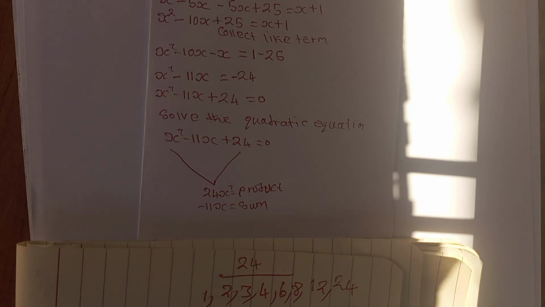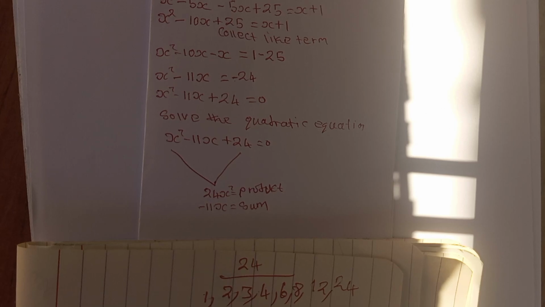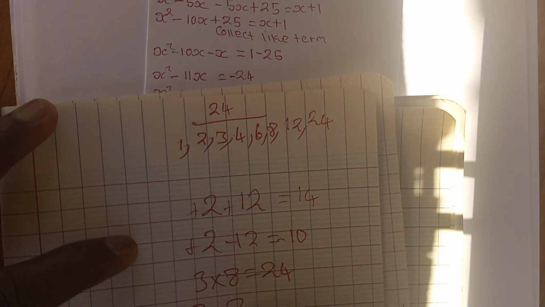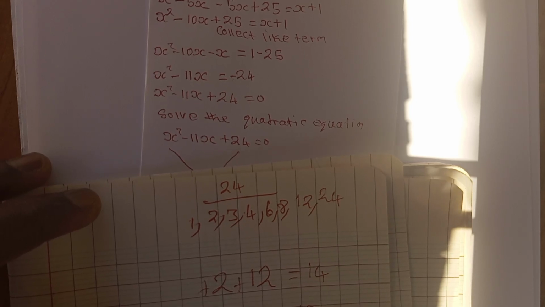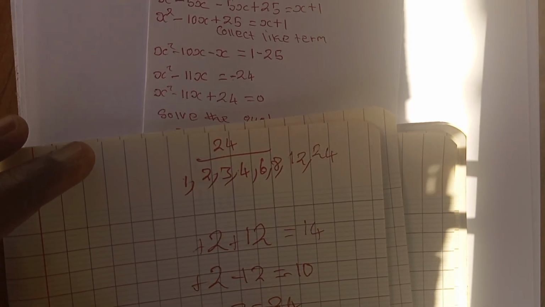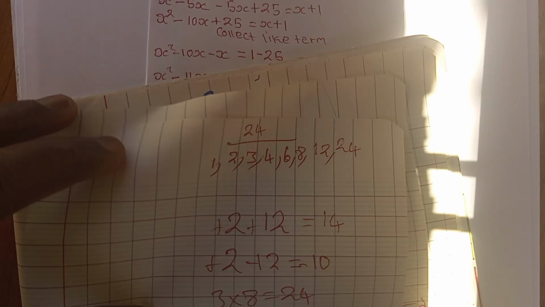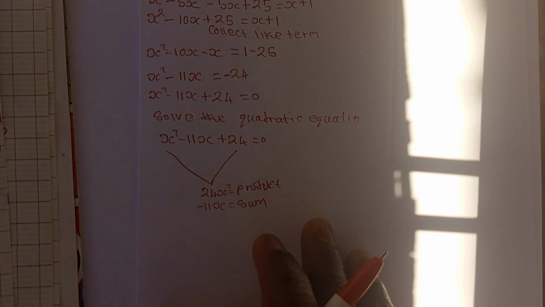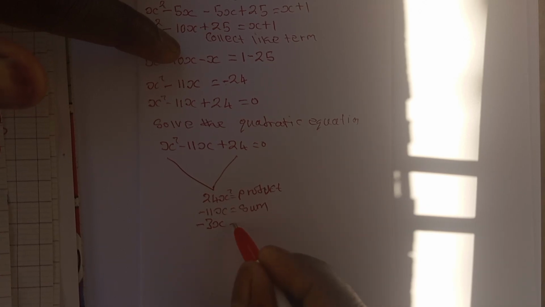So if we say 3 plus 8, we are going to have 11. So which sign are we supposed to put so that we can have minus 11? So put minus and minus so that we have minus 11. So we say minus 3x, minus 8x. These are our factors.